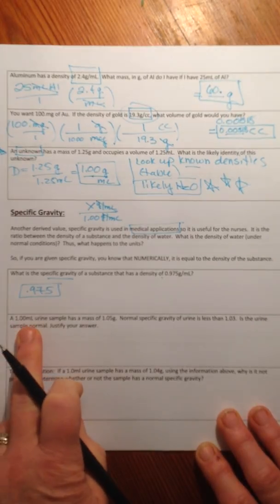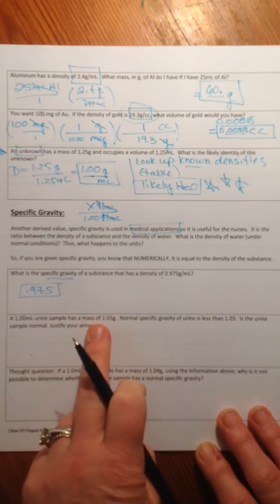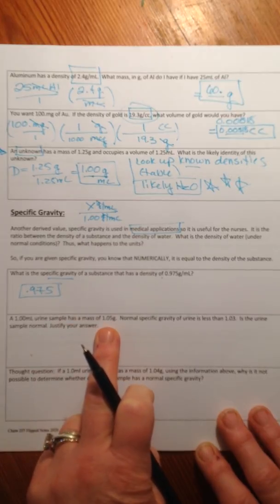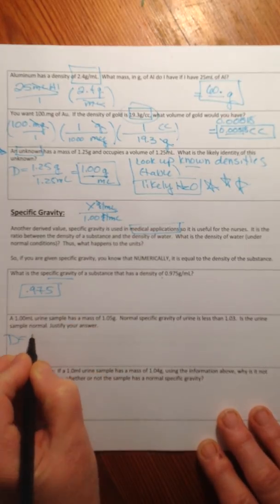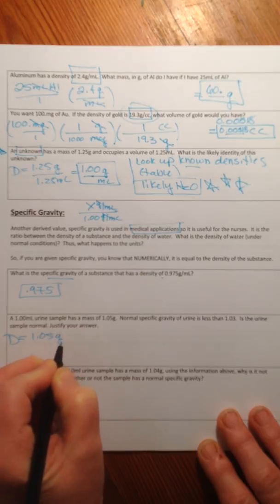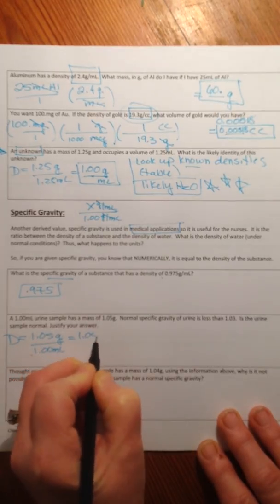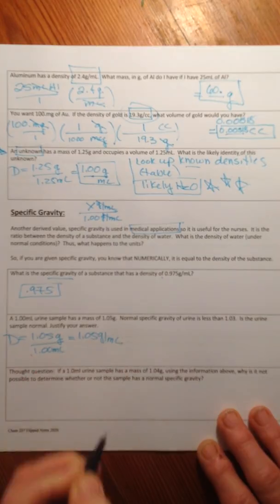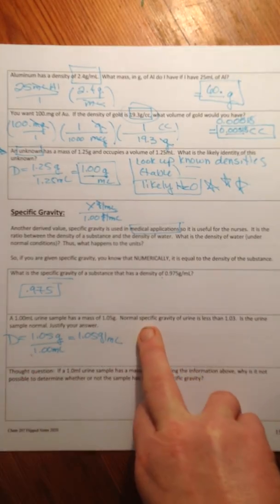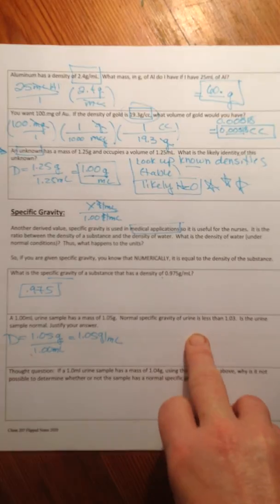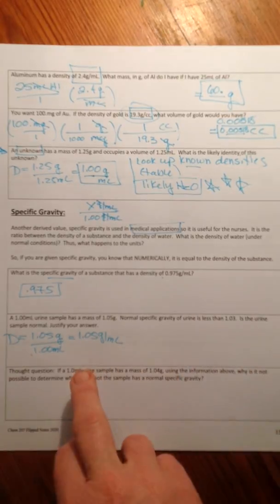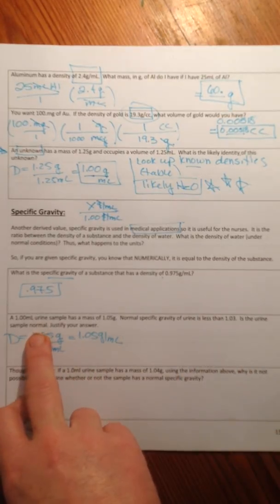A 1.00 milliliter urine sample has a mass of 1.05 grams. So that means its density is 1.05 grams per 1.00 milliliters, or 1.05 grams per milliliter. Then it says the normal specific gravity is less than 1.03. Is this sample normal?